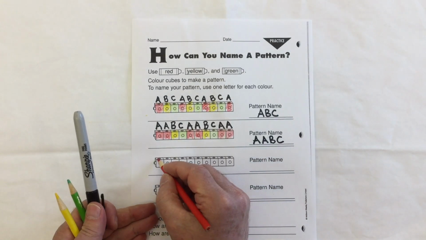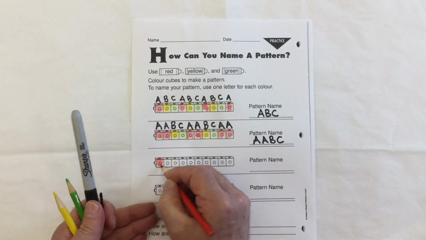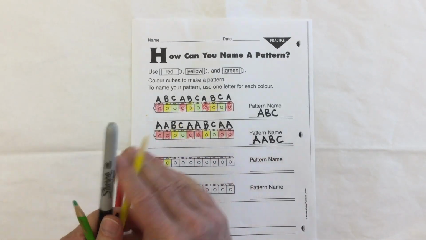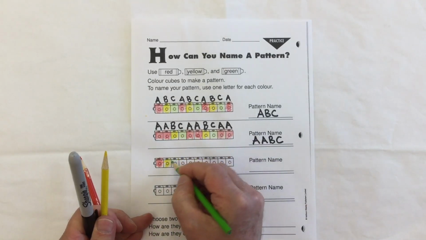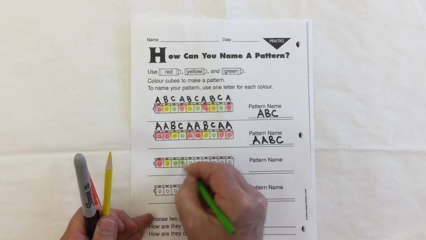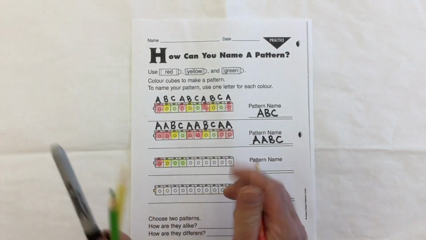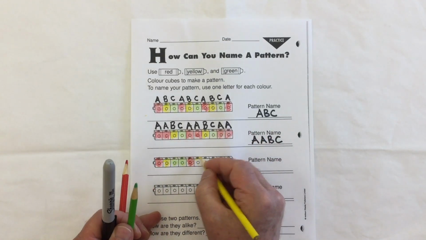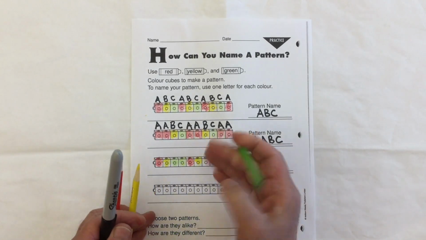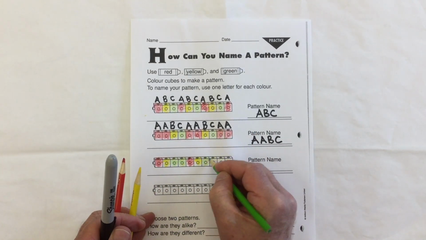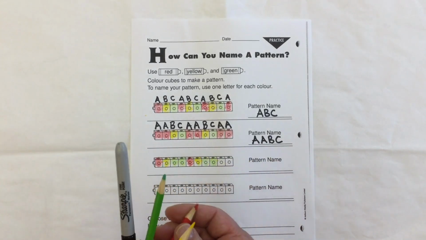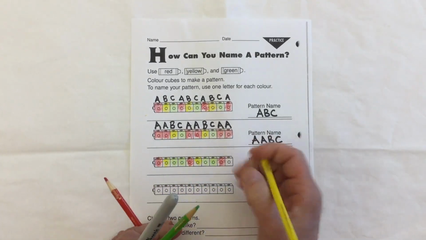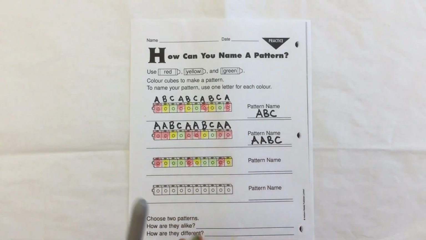Let's do a new one. Red, yellow, green, green. Red, yellow, green, green. Red, yellow, oh, and I run out of cubes.